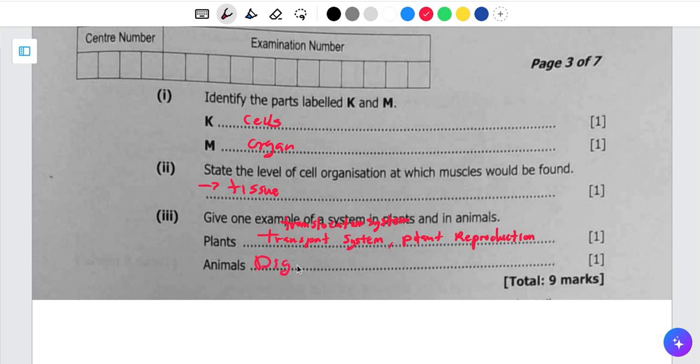So let me just give you the digestive system. Apart from the digestive system, you can talk of the circulatory system. You can also write the respiratory system. It depends on how you want it. So you can choose from these.